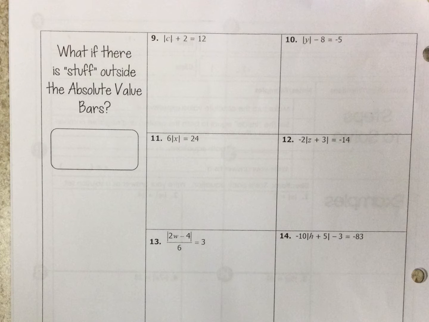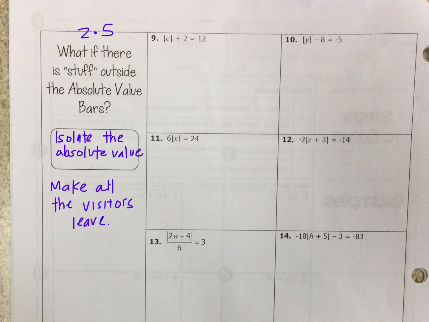This is the second page of your 2.5 notes. We got to finish talking about people in jail. So, what if there is stuff outside the absolute value bars? Well, if you live in perfect math land, we're going to say that you need to isolate the absolute value. But because we live in the real world, we're going to make all the visitors leave.